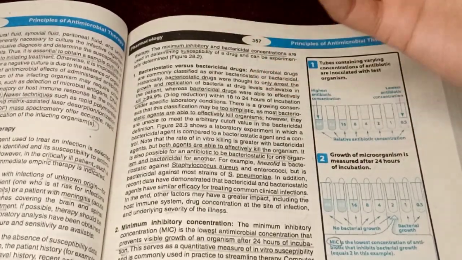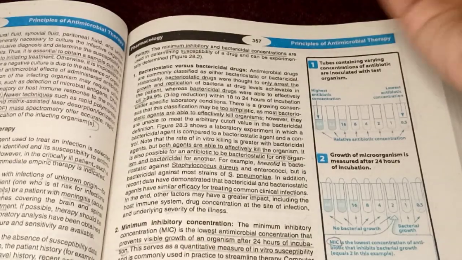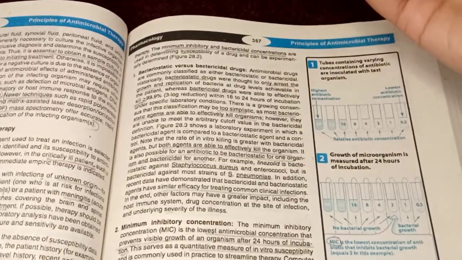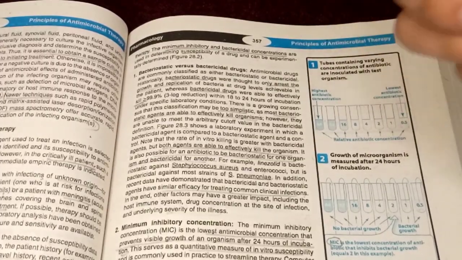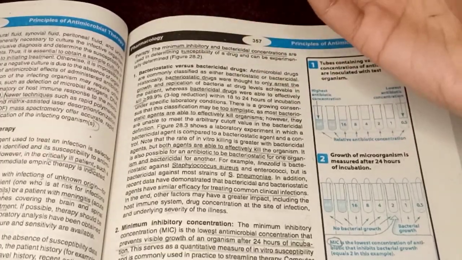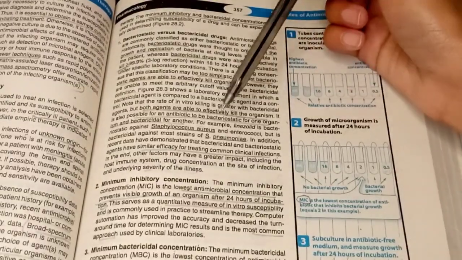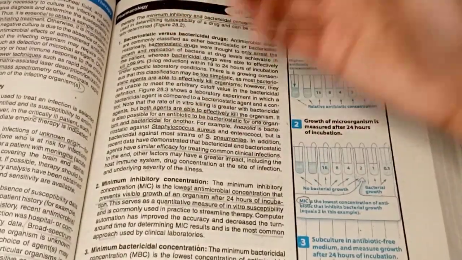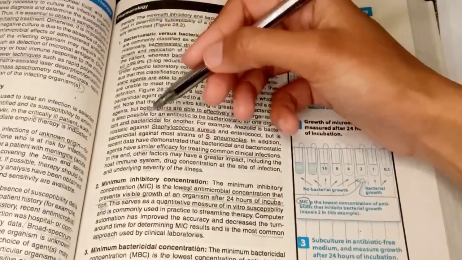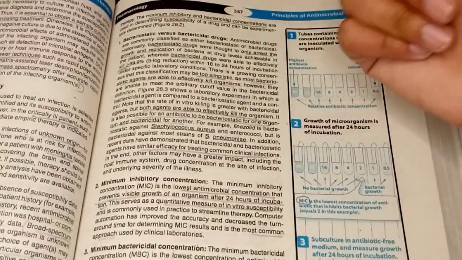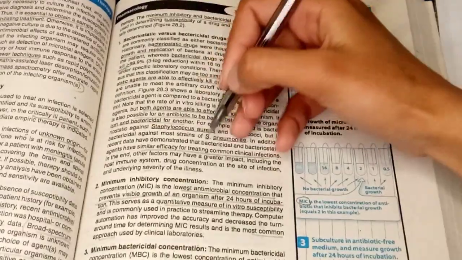But now this seems to be too simplistic. Why? Because some bacteriostatic drugs can also effectively kill microorganisms. Not only can they inhibit the growth, but they can also kill the microorganisms. For example, we have linezolid. Linezolid is a bacteriostatic drug against staphylococcus aureus and enterococci. But this bacteriostatic drug can be bactericidal against most strains of strep pneumoniae.